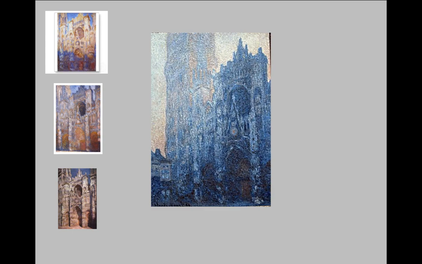But it's so fascinating to see how many different times he came back that he thought it was worth coming back 40 different times or more to capture this one building in all these different lighting situations, atmospheric, winter, summer, spring, fall, all these different situations to capture how the light was affected.